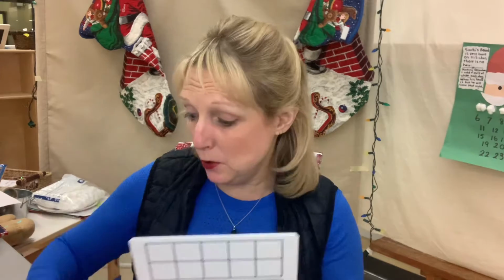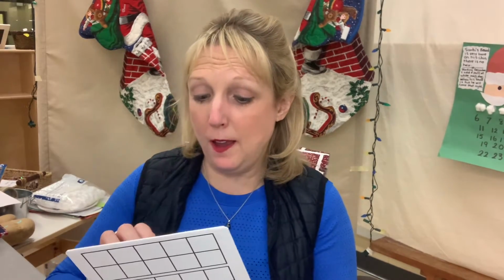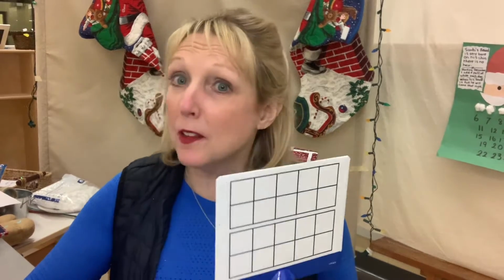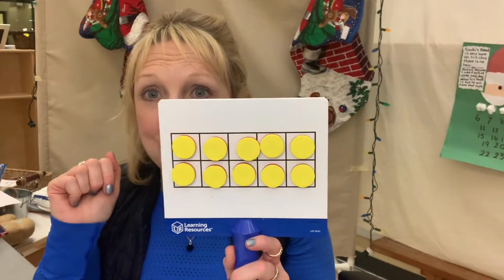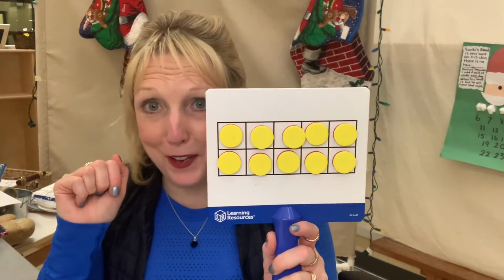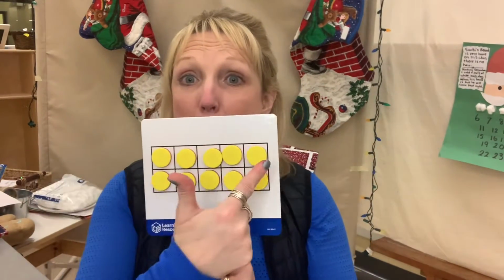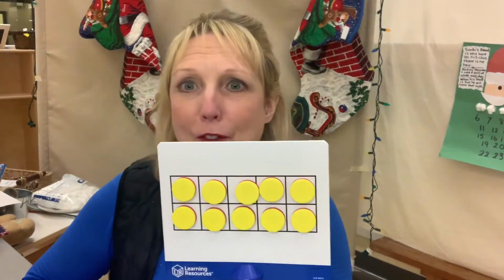This one's going to be tricky. Okay, are you ready for this? The last one was 5, was the whole top row. Now how many do you see? Show me with your fingers. I have to put this down. 10. 5 on the top, 5 on the bottom. 5 and 5 make 10. And this is a full 10 frame.